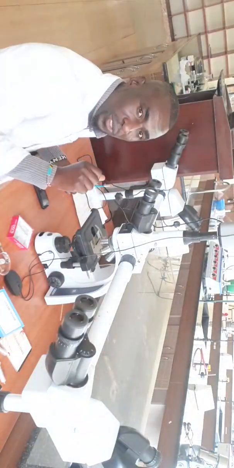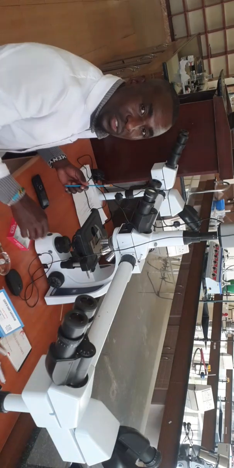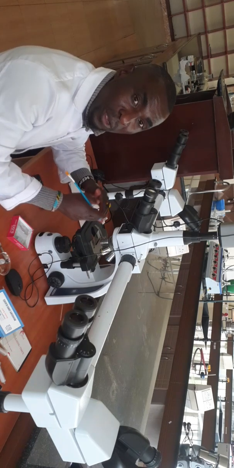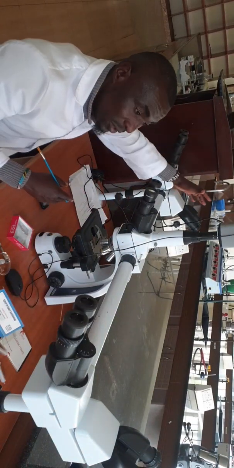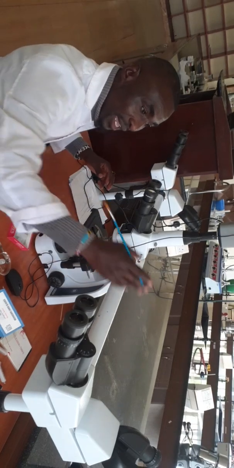You can take a photo using the mouse. This specimen on the stage will be observed by other people using these ocular lenses. And that is the technique.